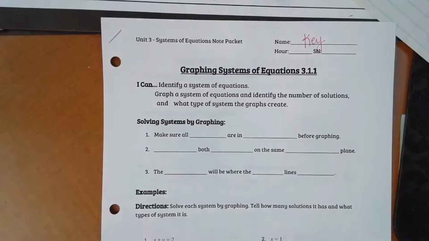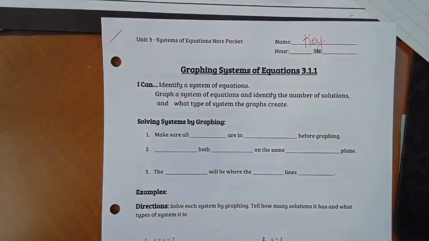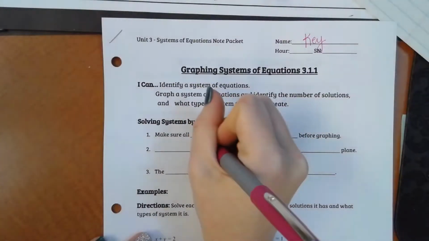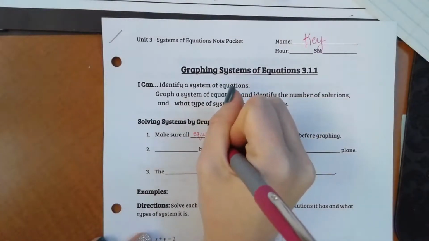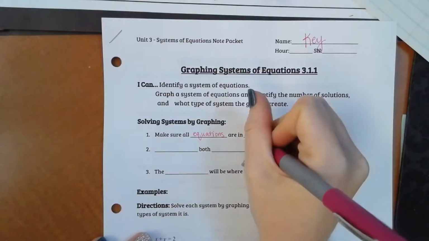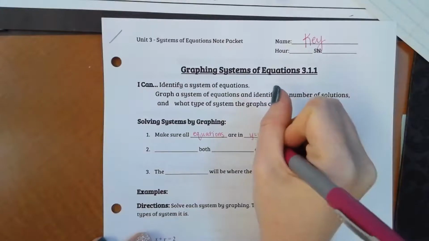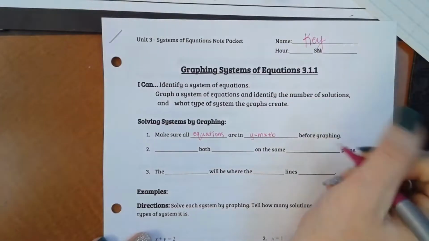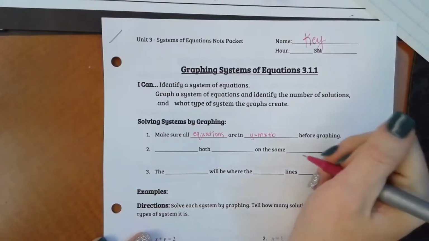So when you're doing this, just like how we were talking about in our introduction video, you're going to want to make sure that all of your equations are in your y equals mx plus b form before you graph.